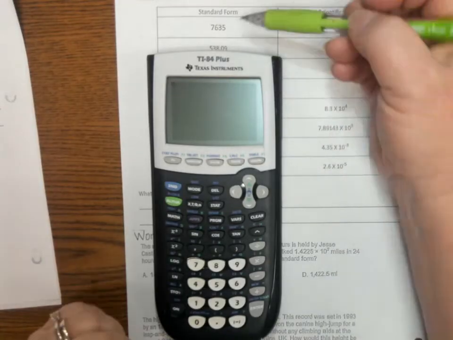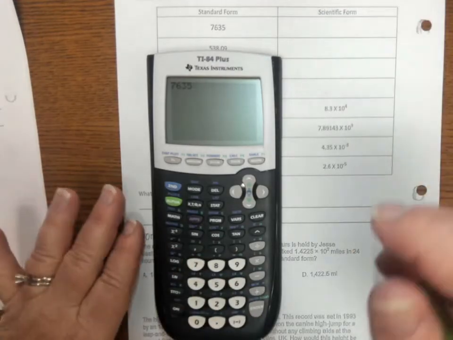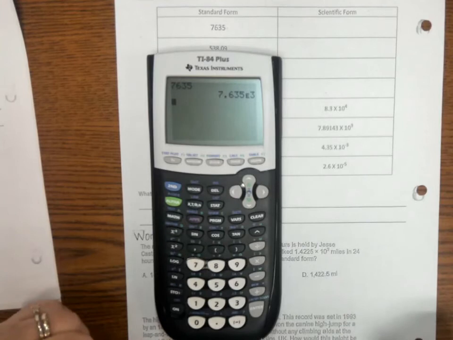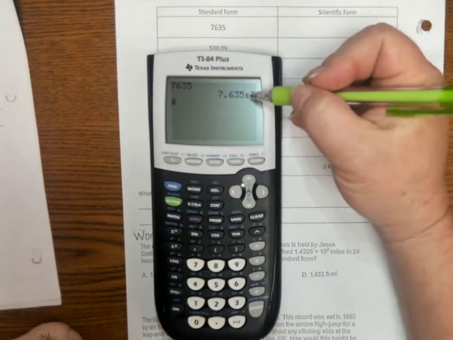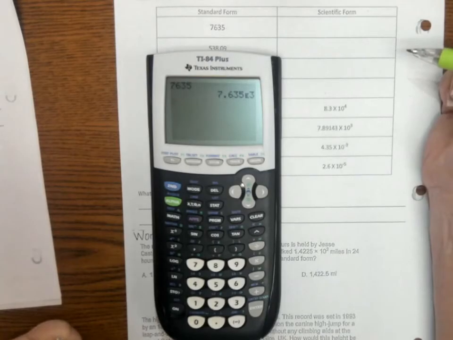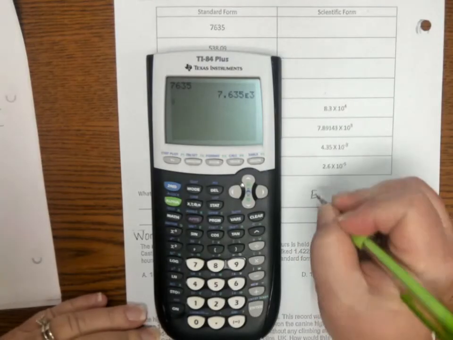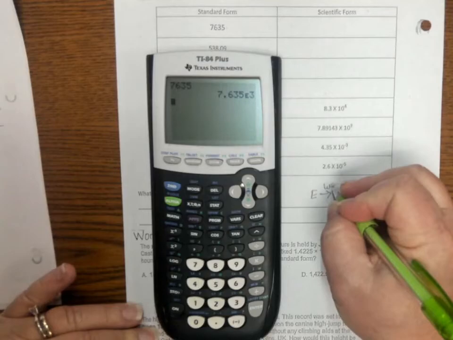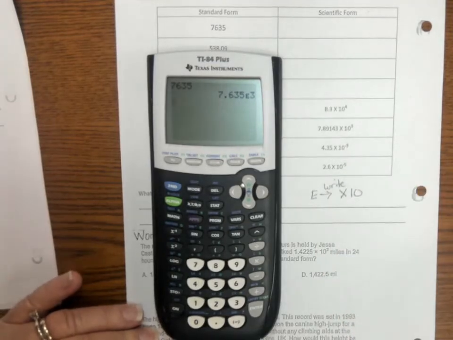So now when I put in 7635 and I hit enter, it turns it into scientific notation. The thing that's tricky here is this E represents times 10. So when you see E, I'm going to write it down here, you need to write times 10, okay?